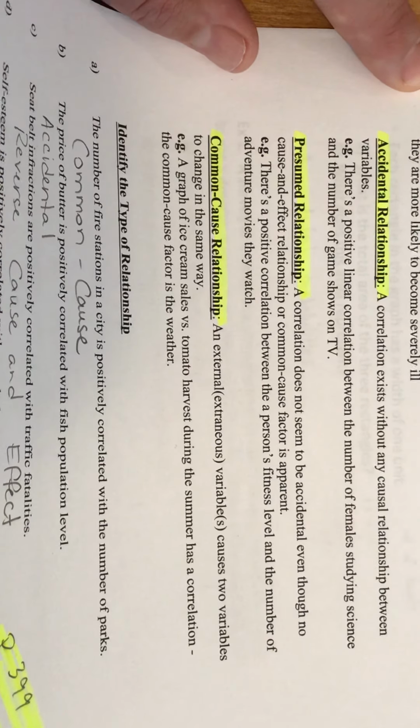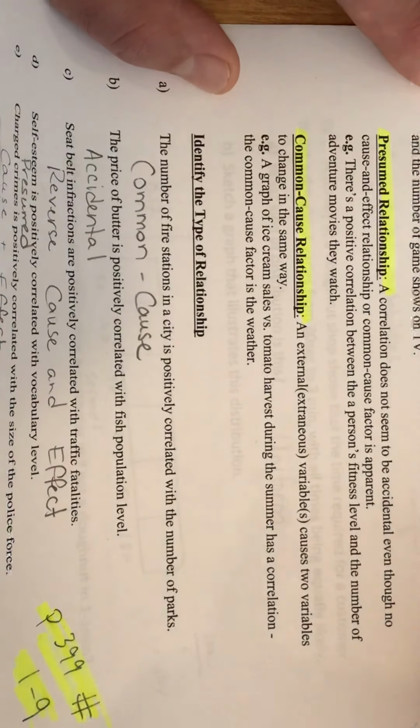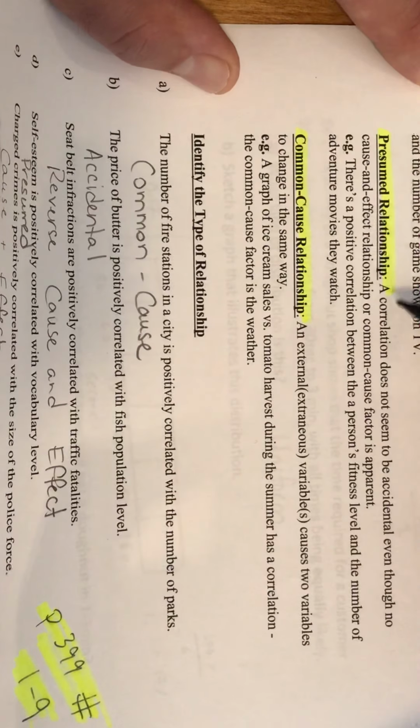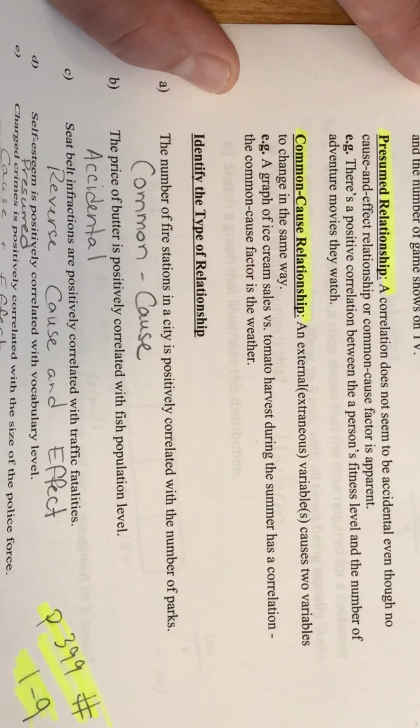Presumed is where a correlation does not seem to be accidental, even though there's no specific cause and effect relationship. So a presumed relationship is, for example, a positive correlation between a person's fitness level and the number of adventure movies they watch. Okay, so one doesn't cause the other. Being fit doesn't cause you to watch adventure movies. Adventure movies don't cause you to be fit, but they have a presumed relationship in the fact that maybe the person is an adrenaline junkie, for instance. So that's kind of the underlying situation, and we just assume that maybe that's what's going on in that case.